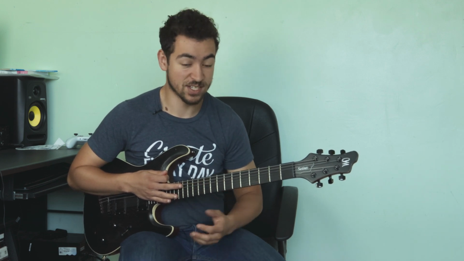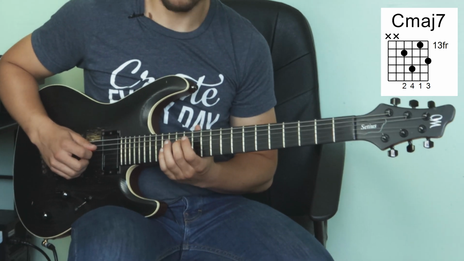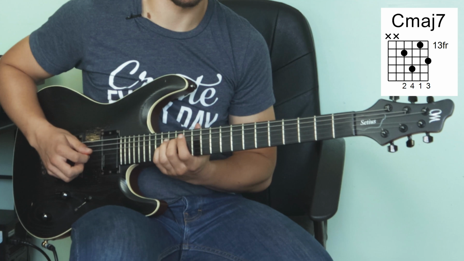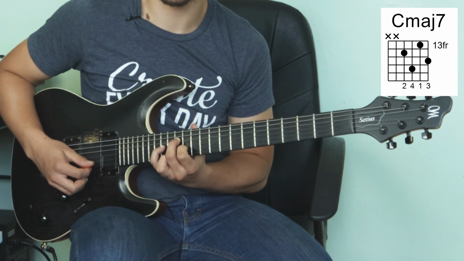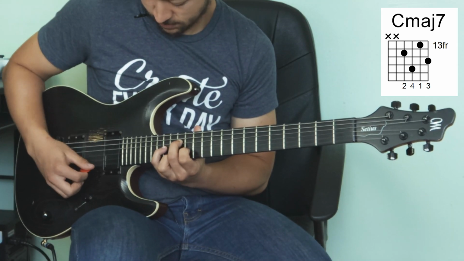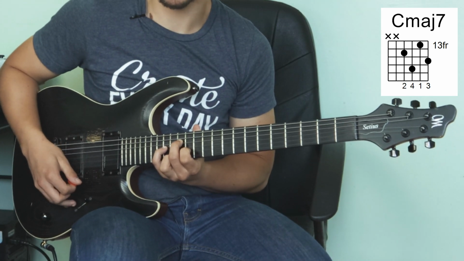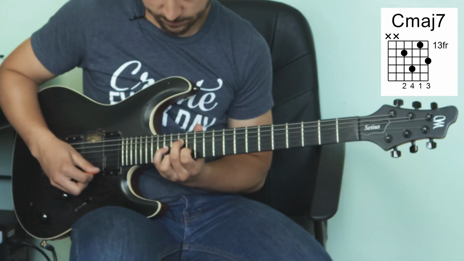So we're going to find the 3rd of the C major chord, which is E, and we need to find that on the D string. So that is the 14th fret of the D string. Then we're going to play the 16th fret of the G string, 13th fret of the B string, and the 15th fret of the high E string. And we get a really nice sounding C major 7 chord with the 3rd in the bass.